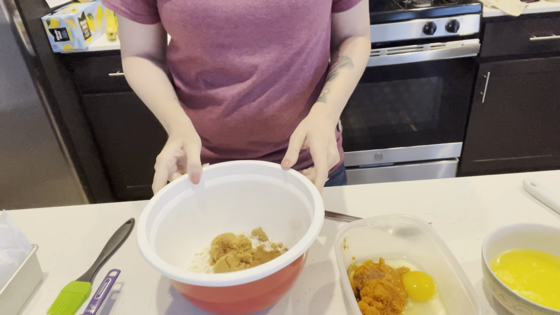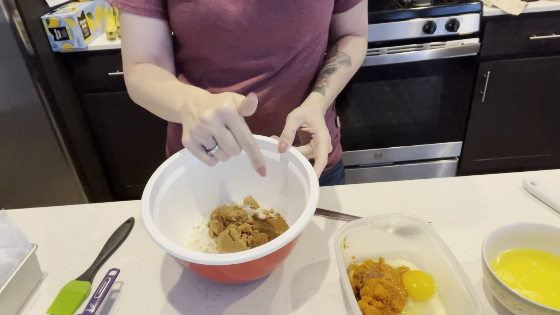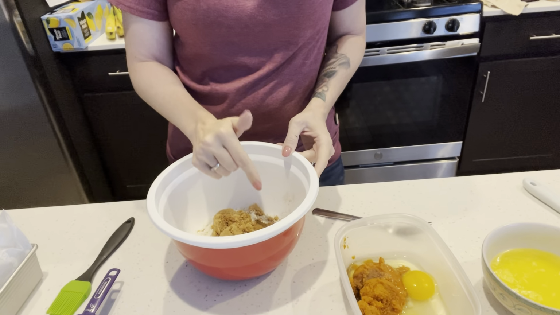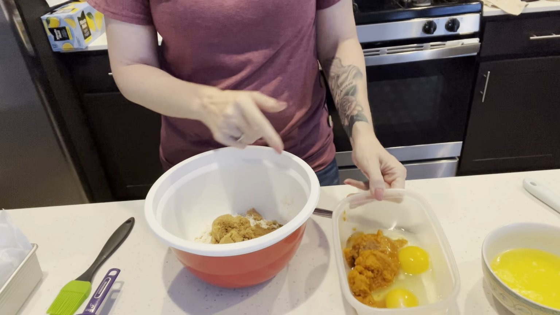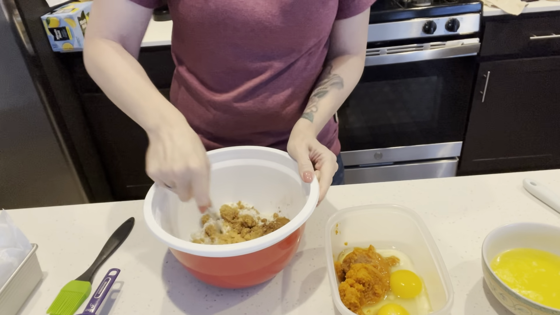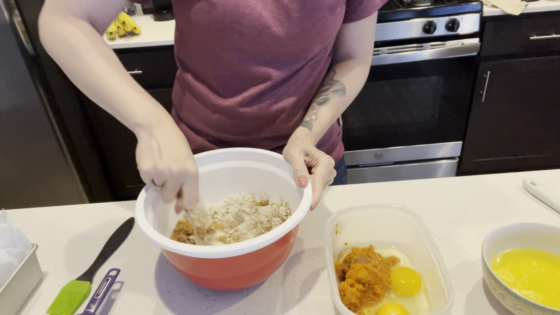Okay, let's get started. So we have our dry bowl, which has our CarbQuick and our brown sugar swerve, and a rounded tablespoon of pumpkin pie spice, and it has a lot, and that's because we're only using kind of a small amount here. First thing I want to do is mix my dry. So let's just get that all mixed up.